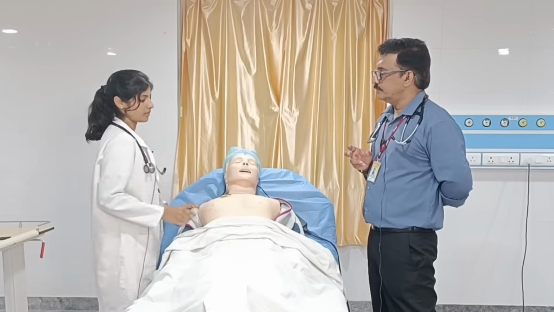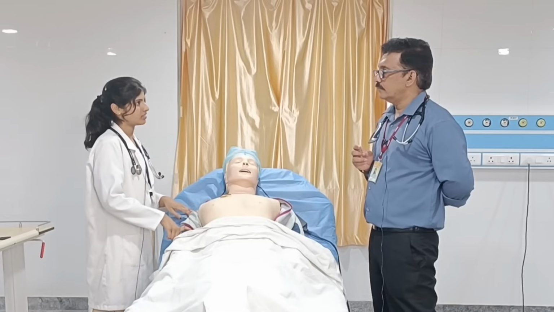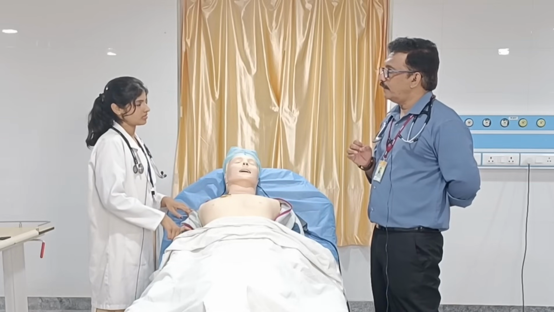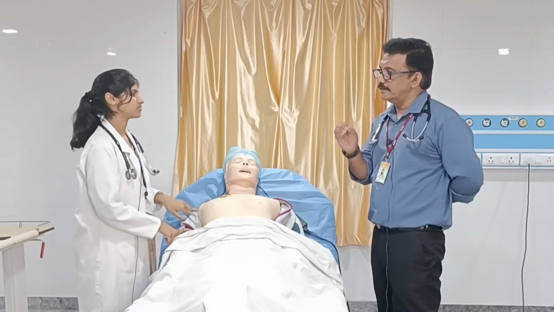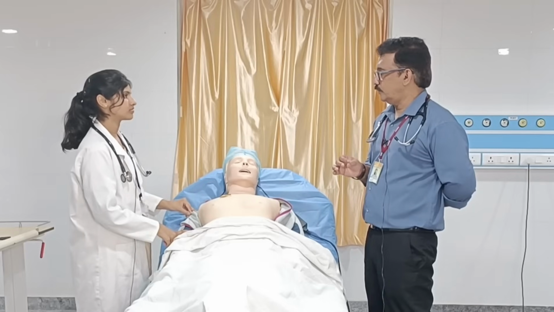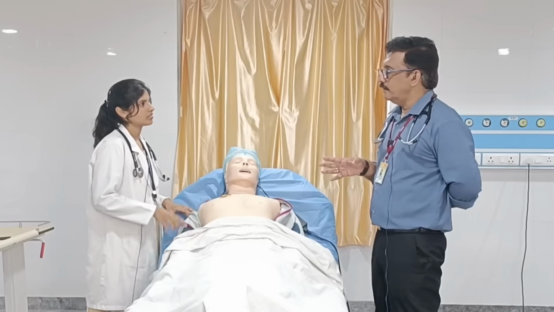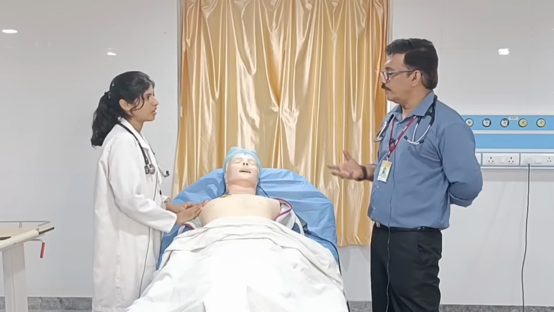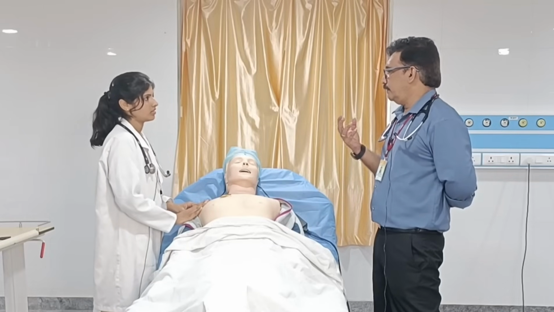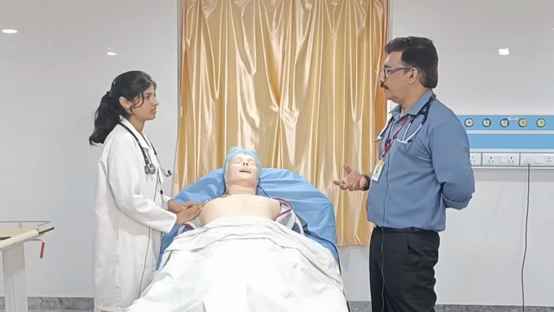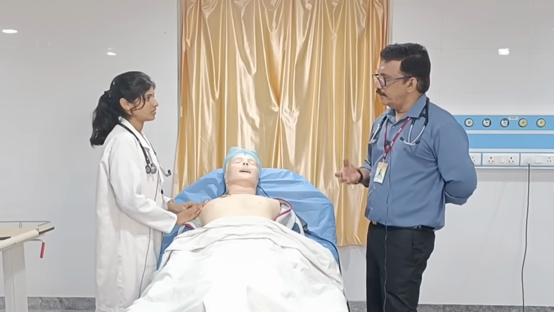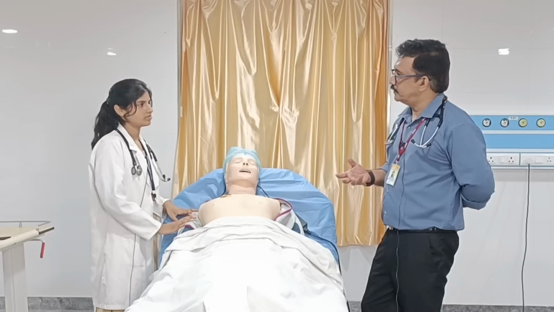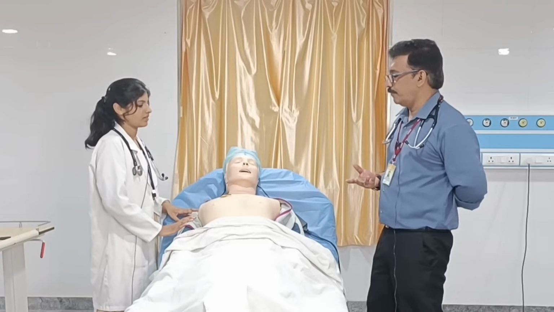A tapping apical impulse will be seen in conditions like mitral stenosis. You can simply say that it's a palpable first heart sound. A palpable first heart sound is seen in mitral stenosis, whereas a hyperdynamic apical impulse you get in a lot of conditions, including mitral regurgitation, aortic regurgitation, volume overload, thyrotoxicosis, beriberi, and pregnancy. In all these conditions you get a hyperdynamic apical impulse.